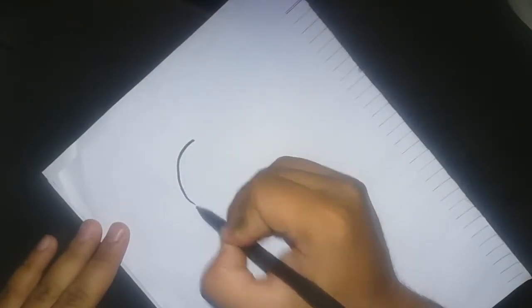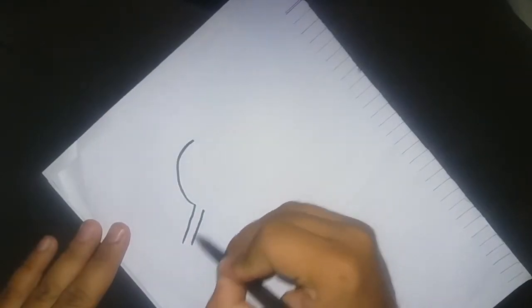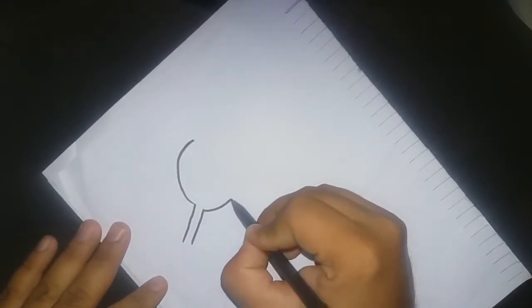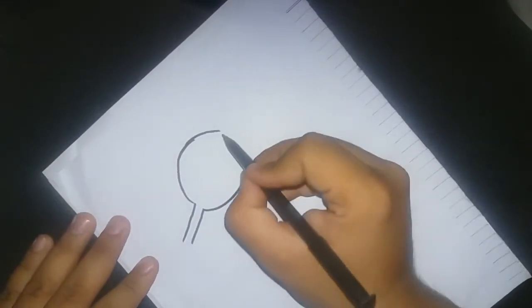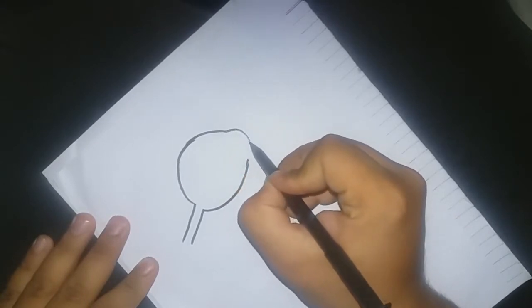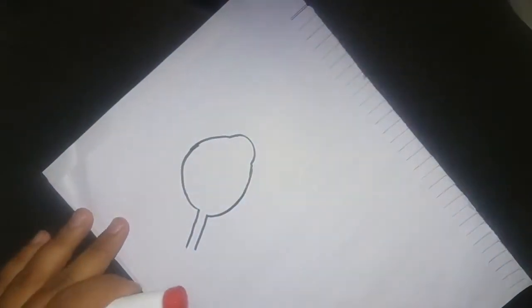Here is the sclera. Now it's a path for the optic nerve. Here is also sclera. And now this is the cornea. The outermost layer of the eye, the basic layer of the eye, is known as sclera, which protects the inner structures of the eye.